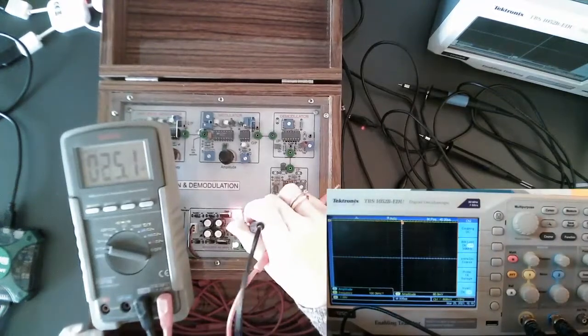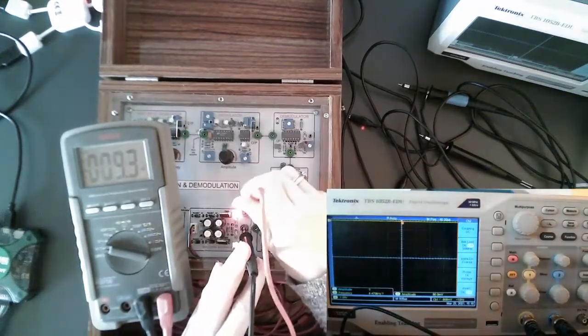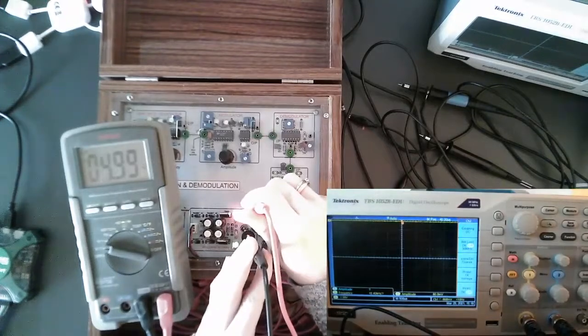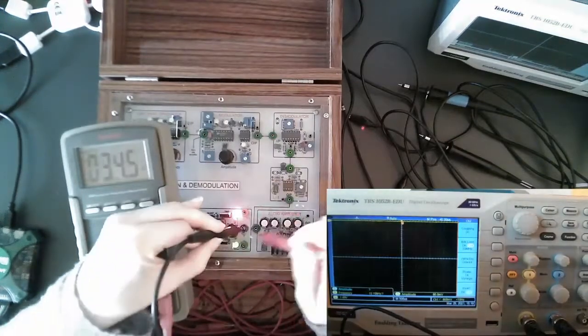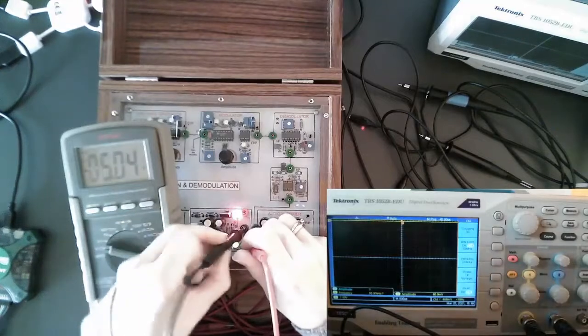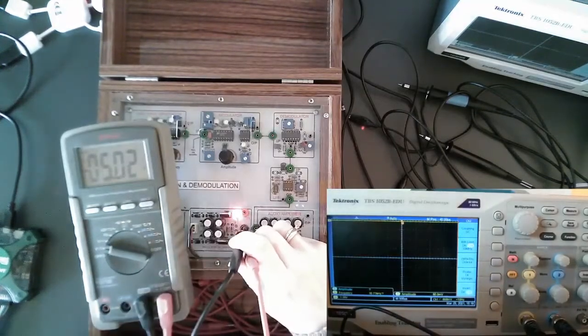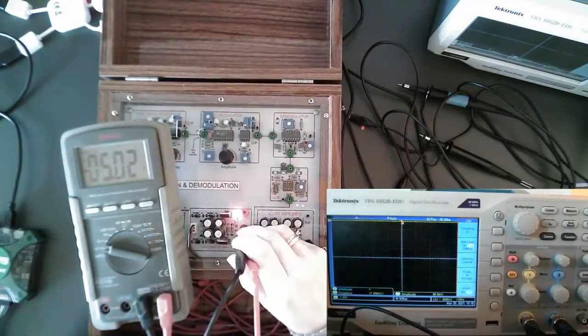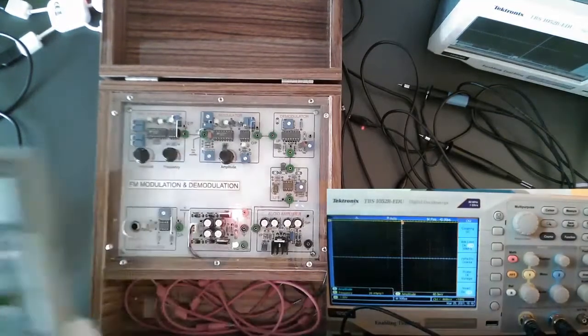First we connect to the ground, and then to plus, it should be 5. It is almost 5, and then to minus, and it's minus 5 volts. Okay, so the trainer kit works correctly.